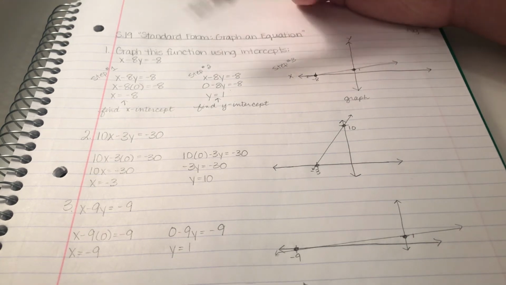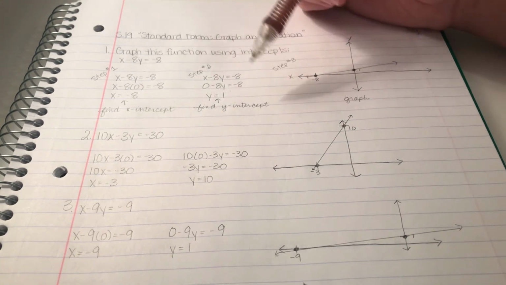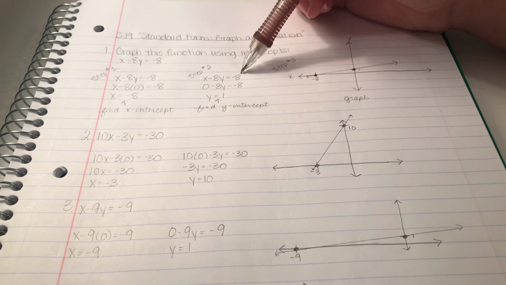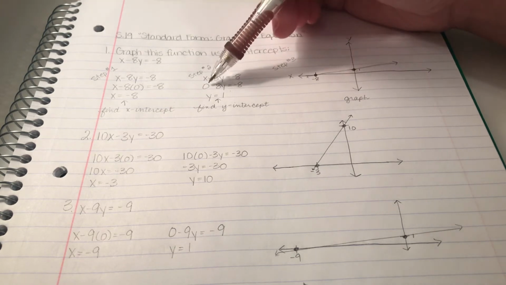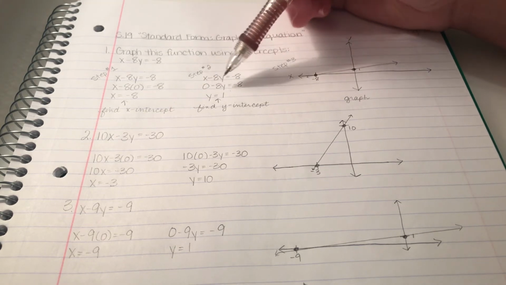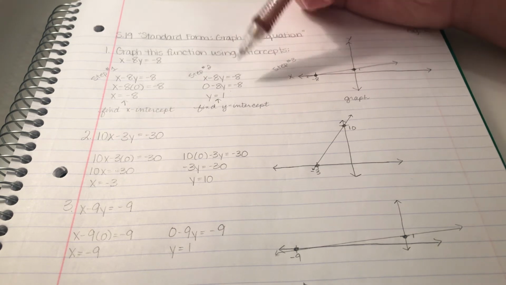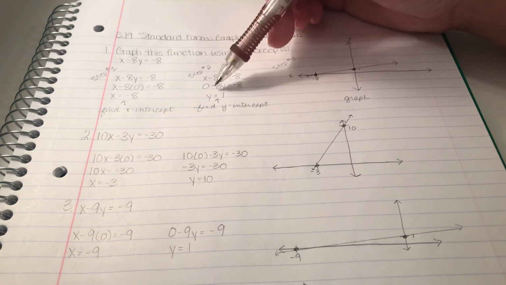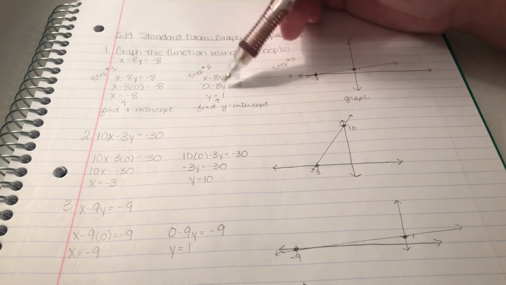Step 2, I'm going to find my y-intercept. We do that by plugging in a 0 for our x. So x minus 8y equals negative 8. So 0 here for our x, leaving us with negative 8y equals negative 8. I told you about combining some steps, so I didn't write an extra line here, but I would have canceled that out.